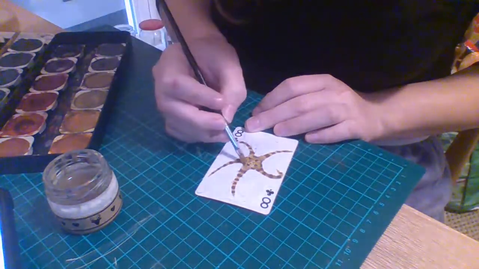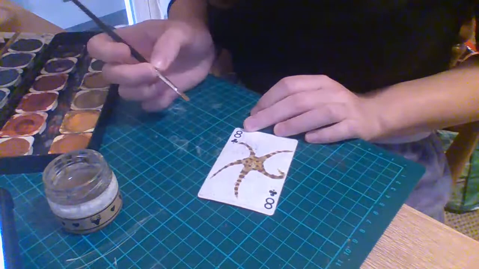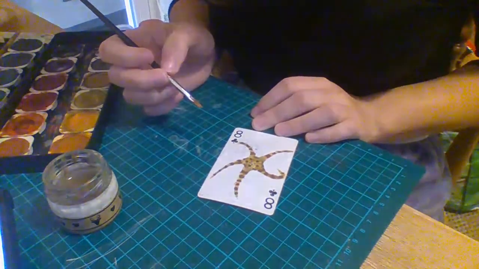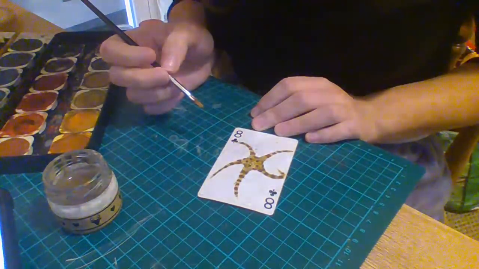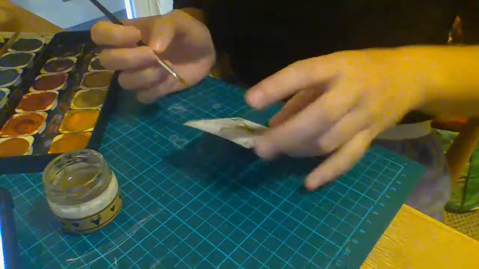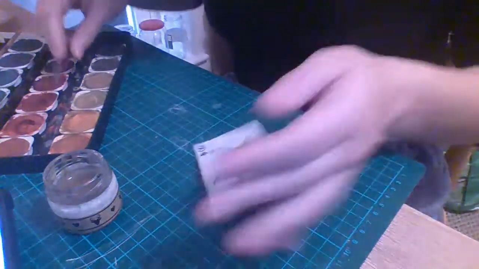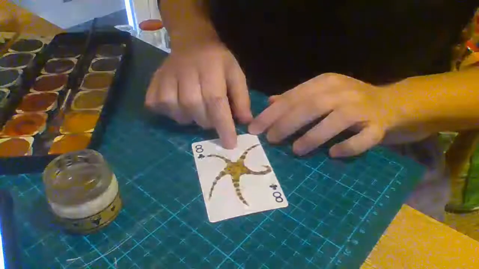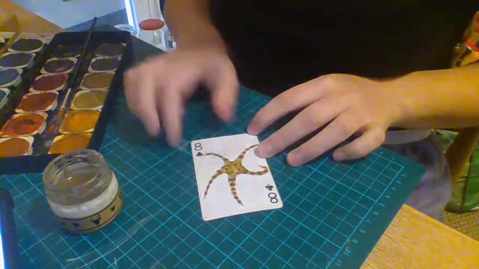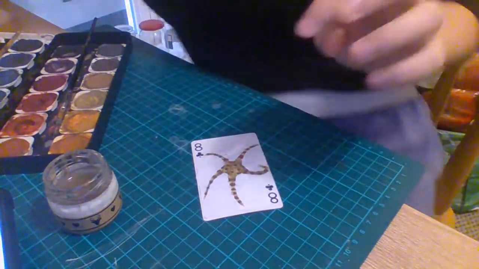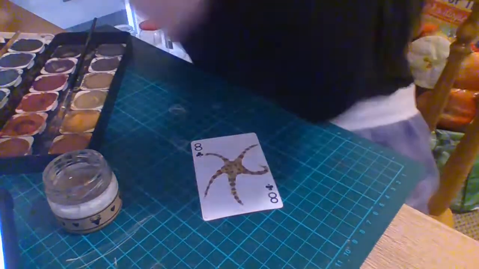I don't know what I was doing. I was just kind of putting colours wherever I want, but that wasn't where it was meant to be. Okay. Right. I think that's the majority of the colours. So I'm going to just wait for that to dry, and then in the meantime, I'm going to write the name out of this animal.